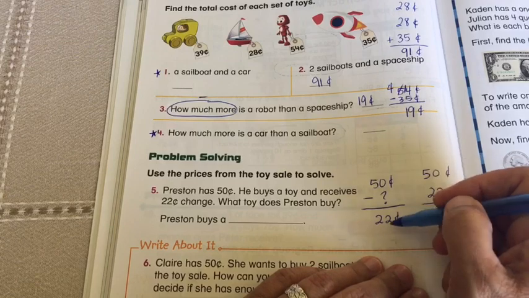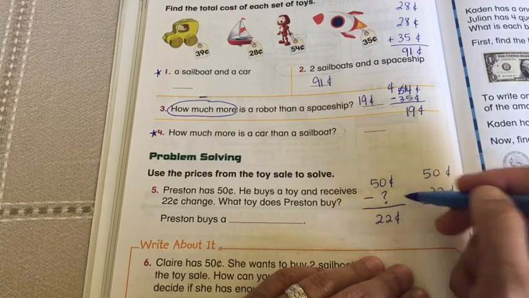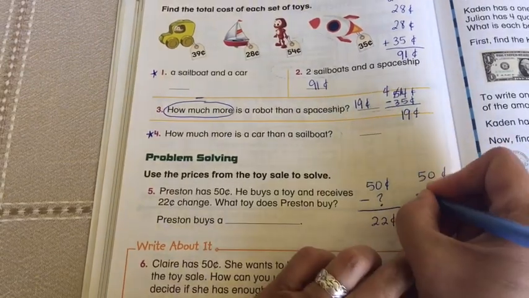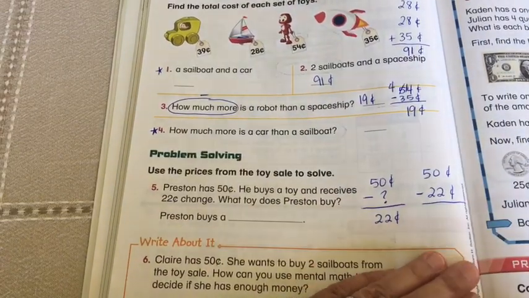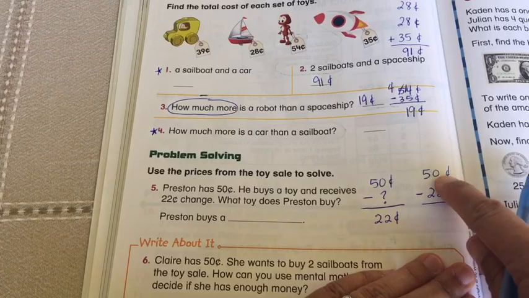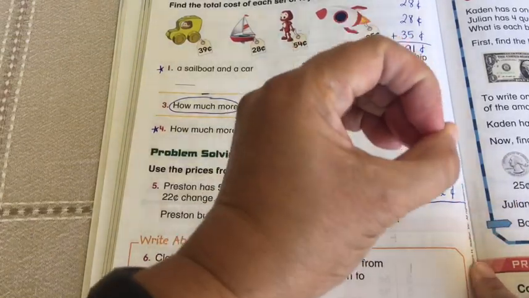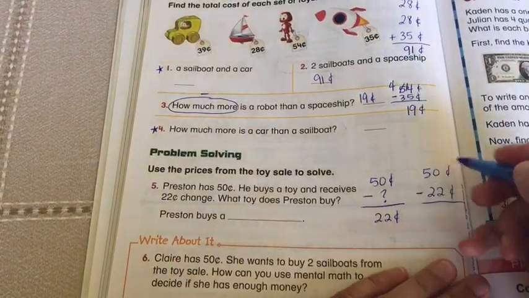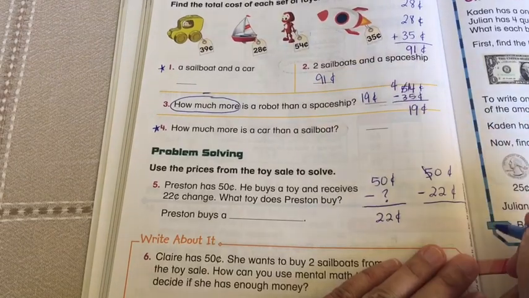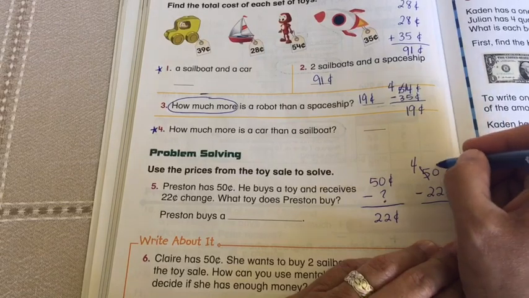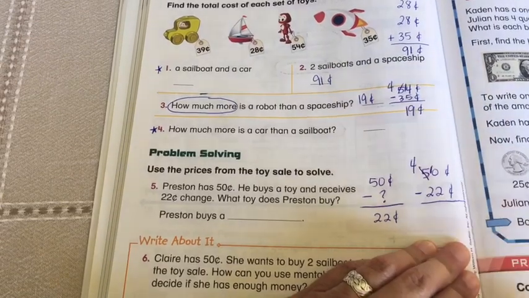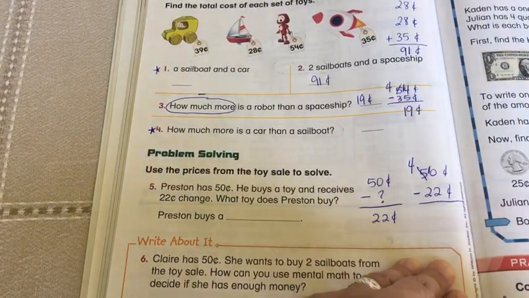So if I take 22 away from 50, I'll find out what that question mark is. Can I take 2 away from 0? No, nothing's there. So I'm going to borrow a group of 10 from my 5. It becomes 4. The 10 that I borrow, I bring over here. And now I can subtract.